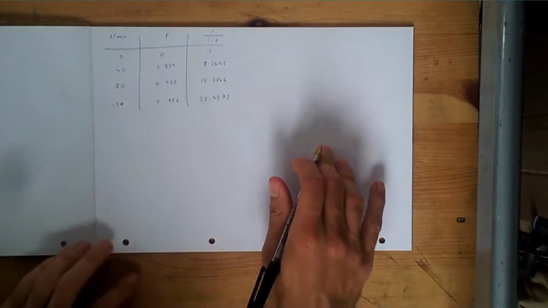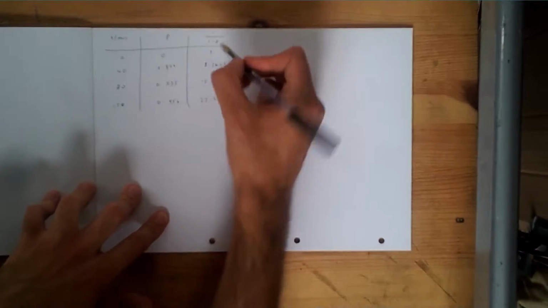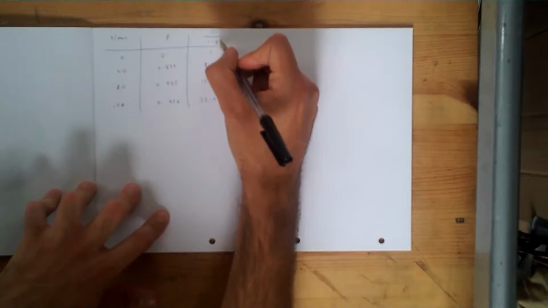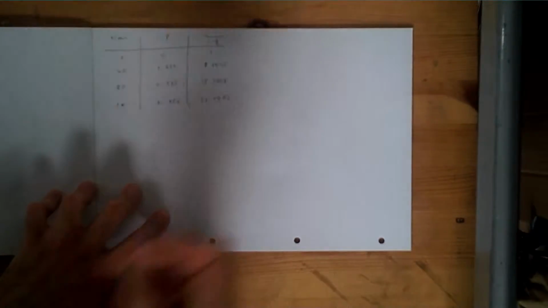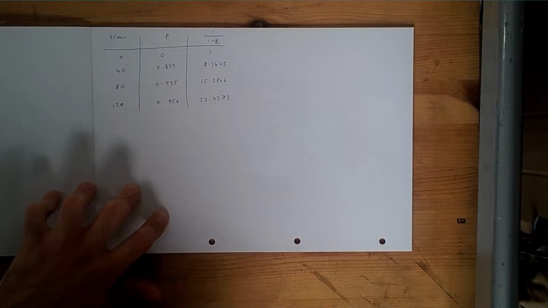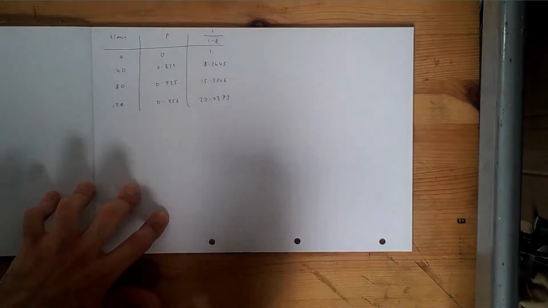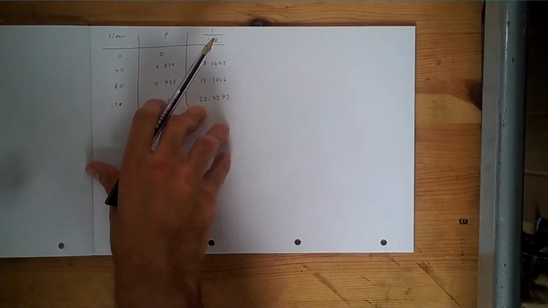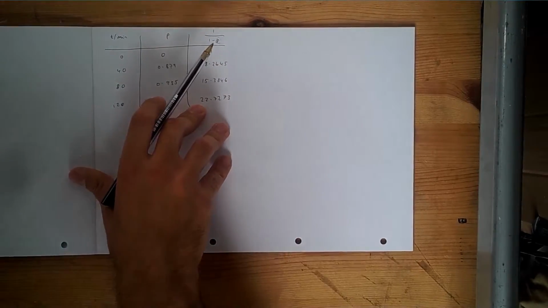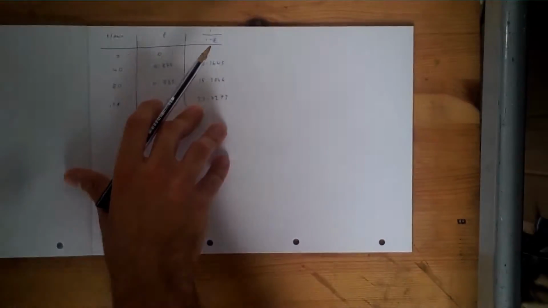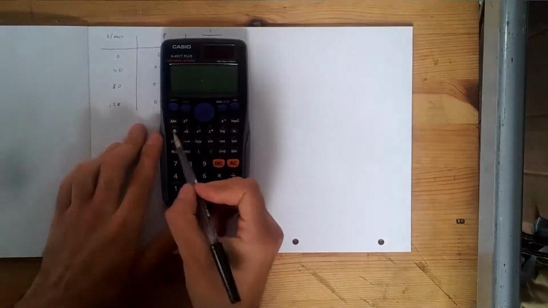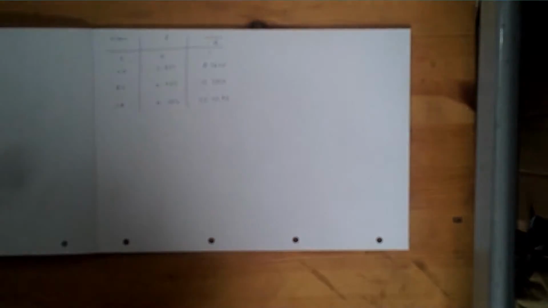Just to be clear, you're just putting these values of p into this part of the equation here, you're repeating that. So you just want to do that on a calculator. If you have a Casio scientific calculator, it's quite easy because you have the fraction feature, which is here. That makes it much easier.